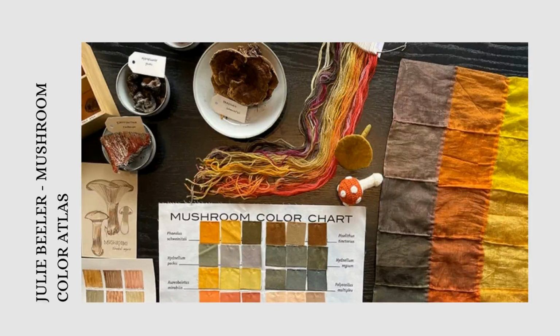Some other types of applications of mushrooms, not so much mycelium, but for some of us interested in color, there's the Mushroom Color Atlas, a project by Julie Beeler. It's very user friendly and interactive. It's an online platform with a bunch of different mushrooms from different parts of the world, and what you can do with them as far as color by adding different pH modifiers and mordants, and by using different fibers.